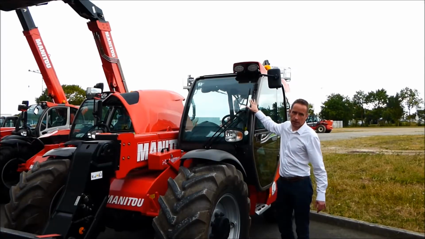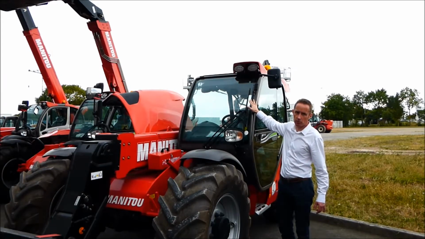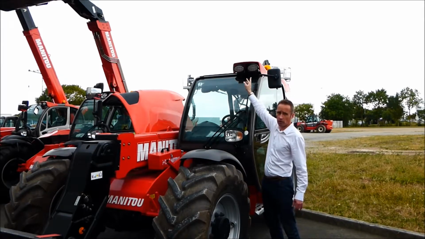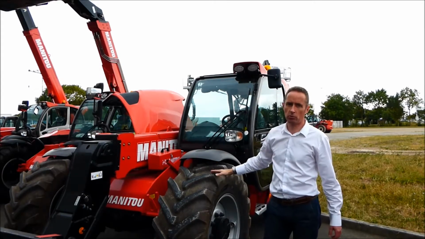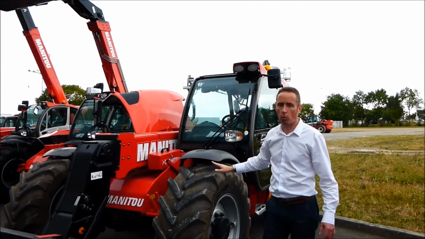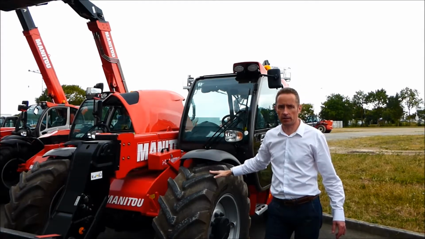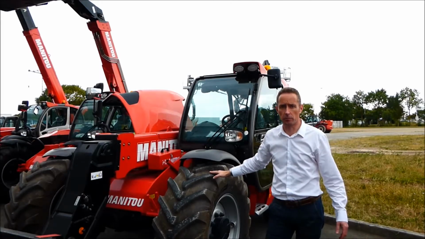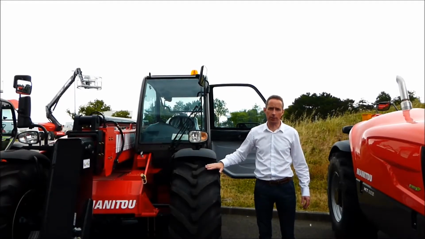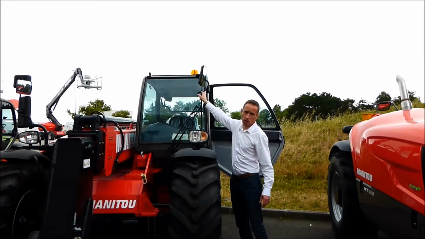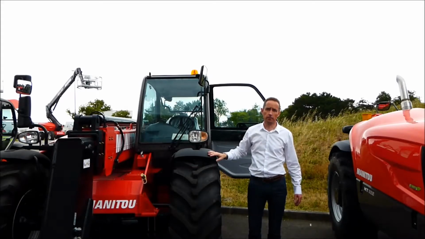If we look at the cab as well on the MLT, the agricultural telescopic, we've got the work lights on top of the cab, and in terms of tyres, we're on agricultural spec tyres, so we've got wider tyres on this telescopic than on the 932. So here on the 932, narrower tyres, and there's no work lights on the top of the cab.